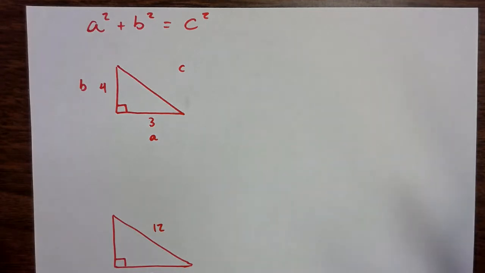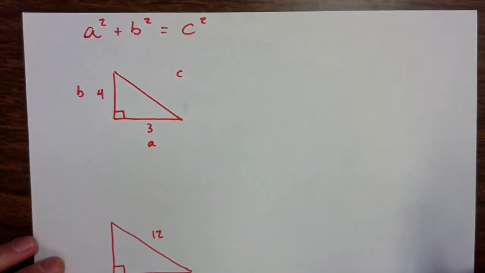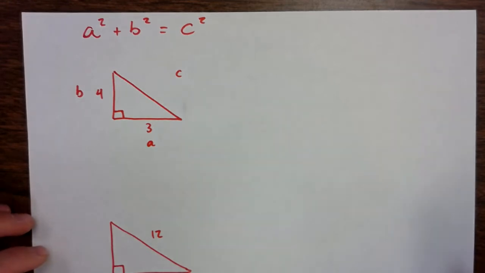Today, we're taking a look at the Pythagorean Theorem. Okay, the Pythagorean Theorem. Here's our formula for the Pythagorean Theorem. We're going to do as best as we can to make this easy for you so that you understand this. It's really not difficult, so let's jump right in.